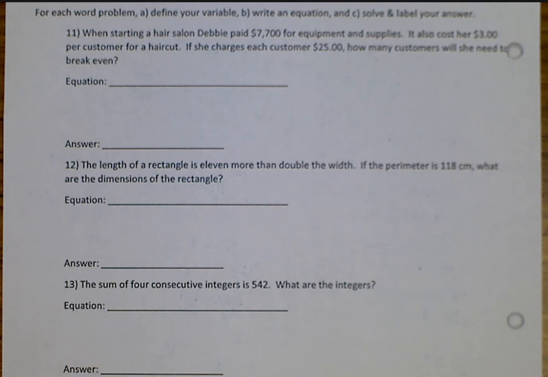Continuing on with some more problems here on this Unit 1B review. Number 11 says, when starting a hair salon, Debbie paid $7,700 for her equipment and supplies. It also costs her $3 per customer for a haircut. If she charges each customer $25, how many customers will she need to break even?